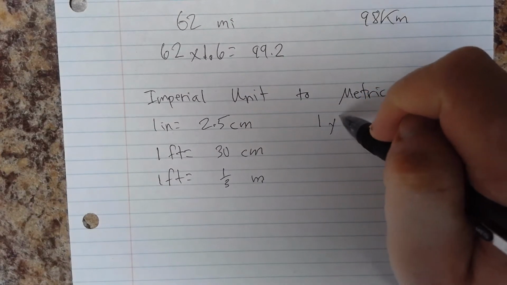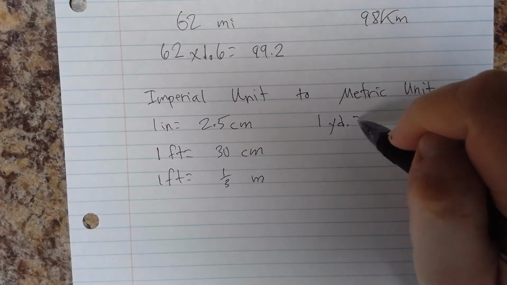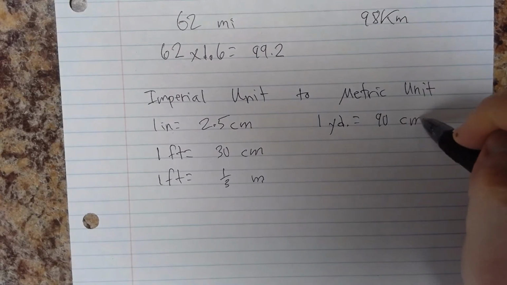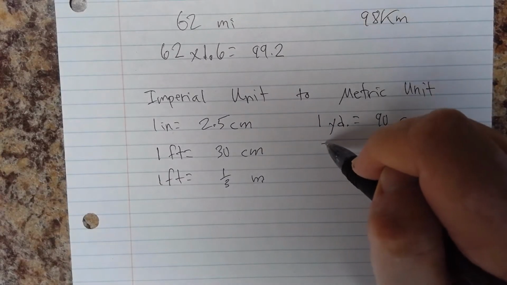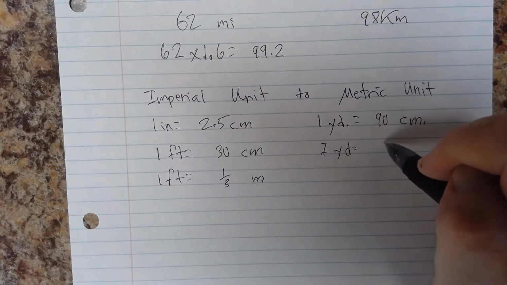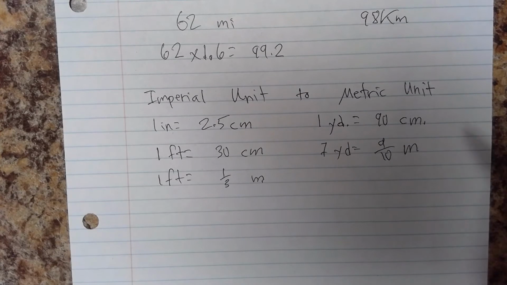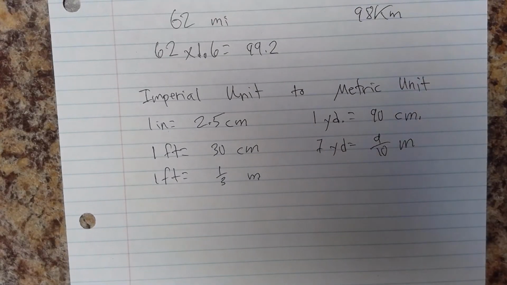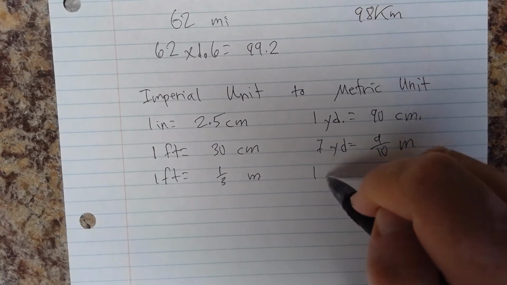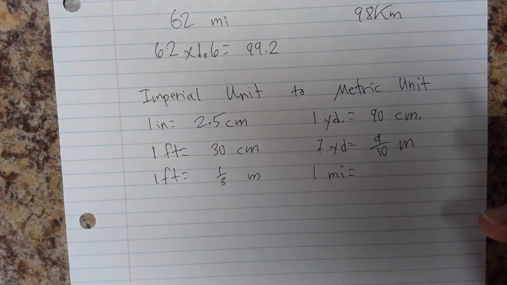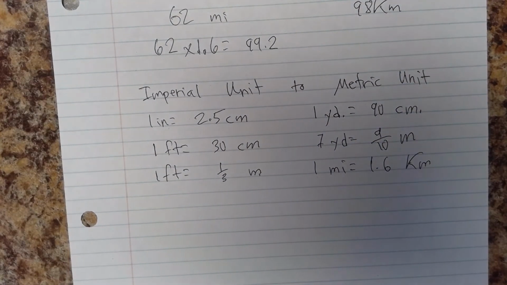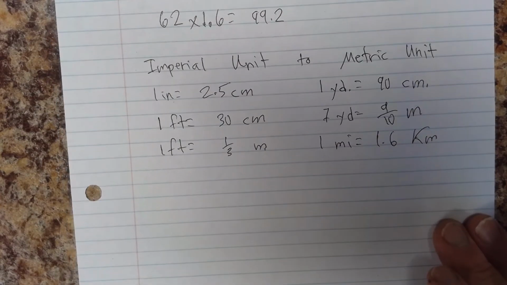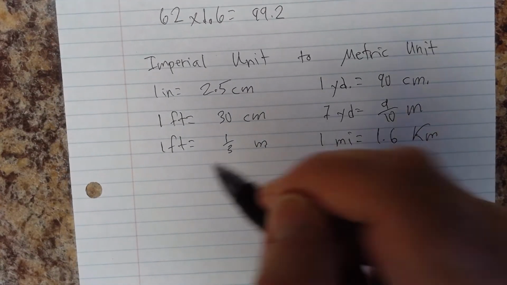Moving over here, 1 yard equals 90 centimeters. So a meter is 100 centimeters. A yard is 10 centimeters less than a meter. So it's a bit less than a meter, right? And a yard equals about 9/10 of a meter. You could also write that as 0.9 should you so choose. And then 1 mile equals 1.6 kilometers. We can also reverse some of these by going metric to imperial.